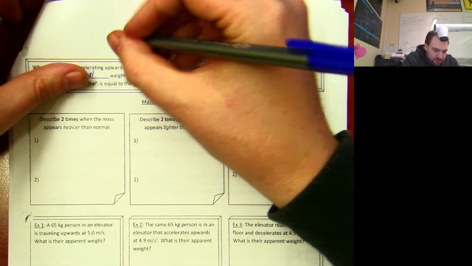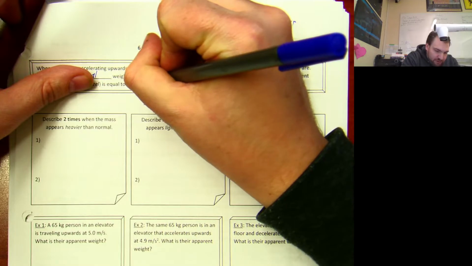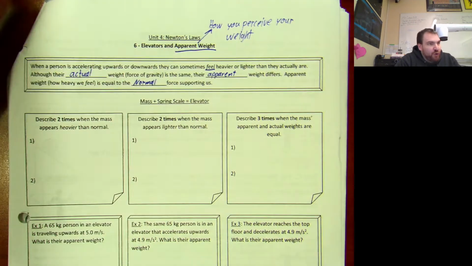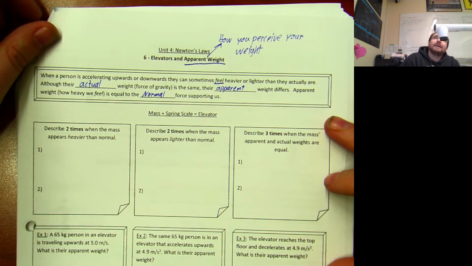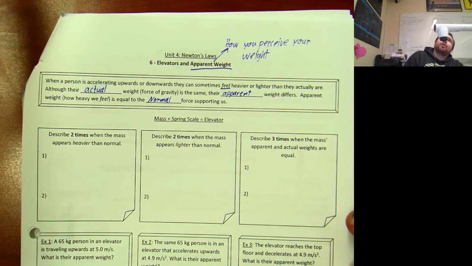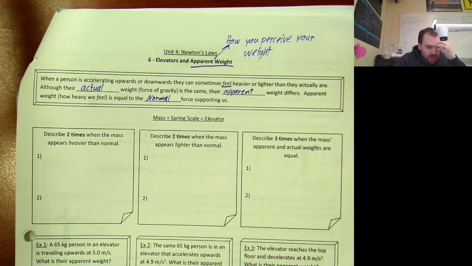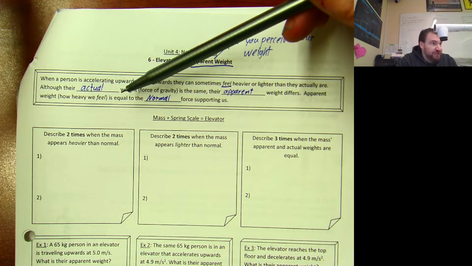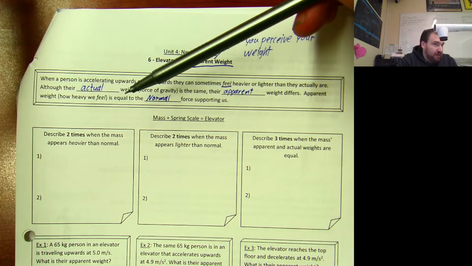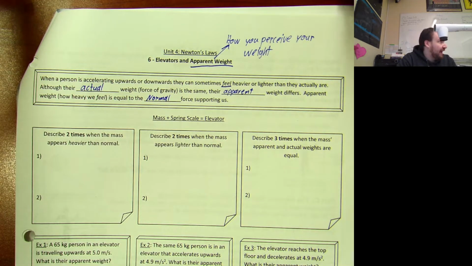Apparent weight, how heavy we feel, is equal to the normal force supporting you. Technically speaking, your actual weight is still your normal force, but it's your normal force in a non-accelerating frame of reference.